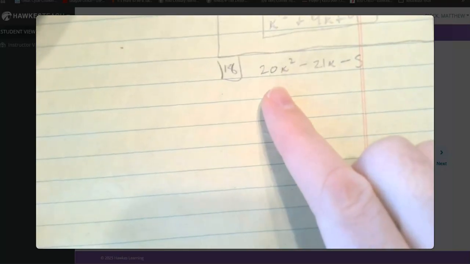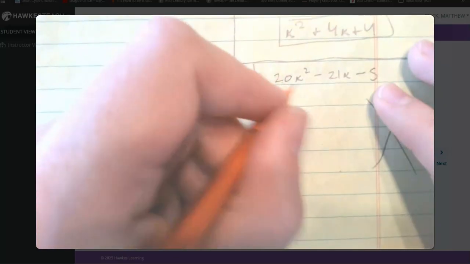So yeah, so looking at this again, to figure out whether we can factor this or not, we can take 20 times negative 5, so that's going to be negative 100, and negative 21 here. So I'm looking for two things that multiply to get negative 100 and add to get negative 21. So we got negative 100. So yeah, so by pairs of factors, we got 1 and 100.